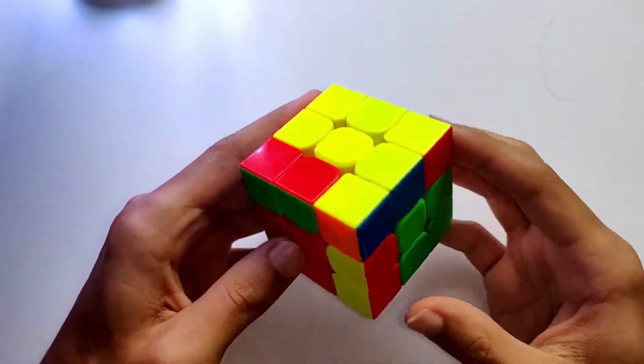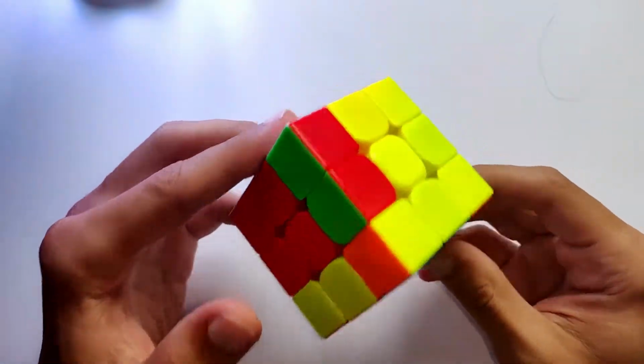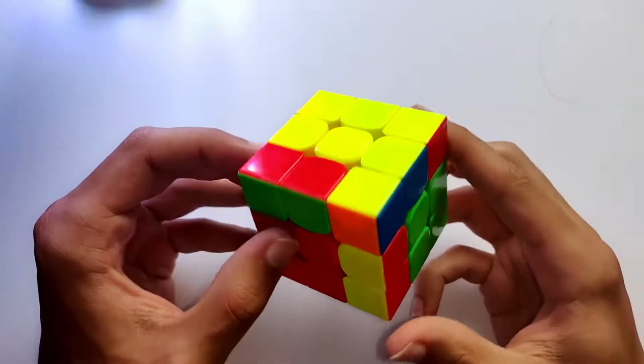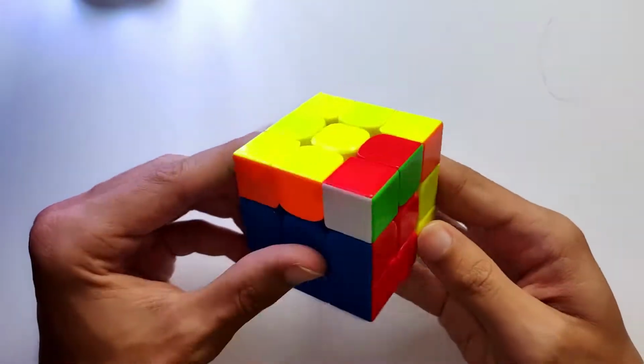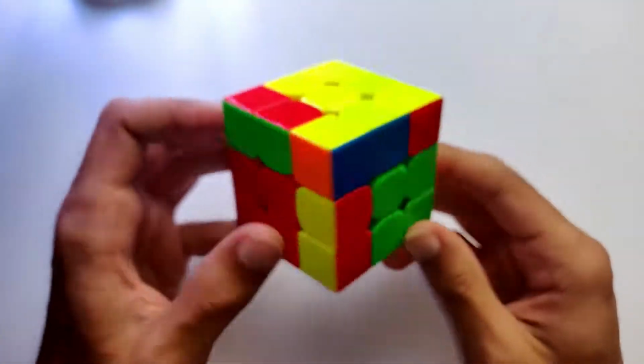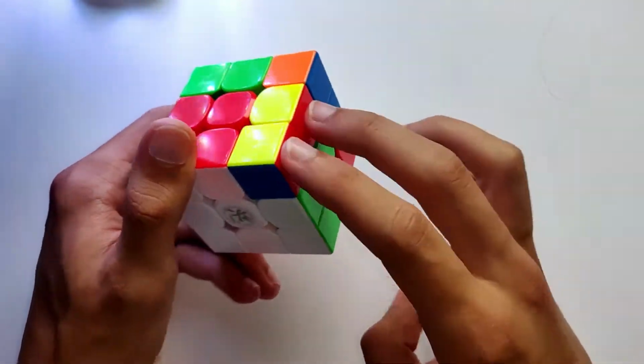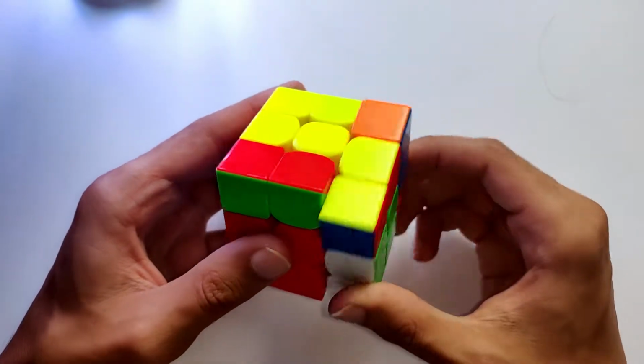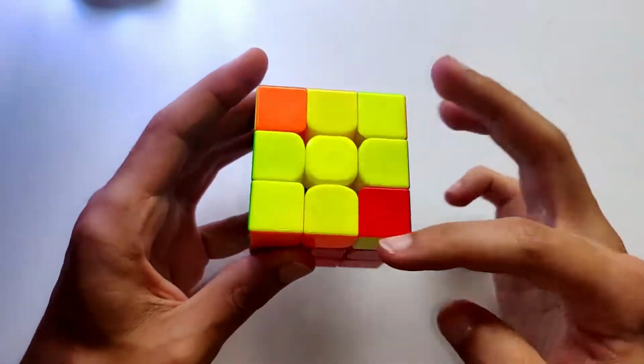Today I'm going to be showing you a few winter variations that I think every cuber should know. Now, if you don't know what winter variation is, it's something like this. It's where you have the last F2L pair needs to go here, but you don't want to put it in the normal way because you'd get OLL.